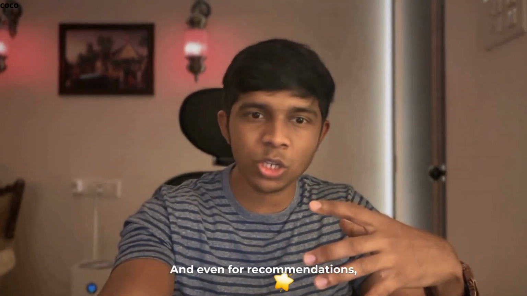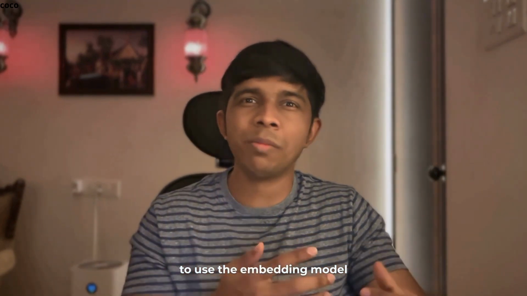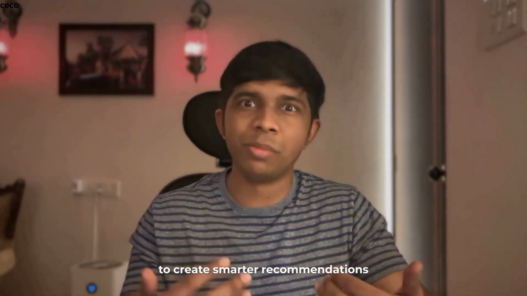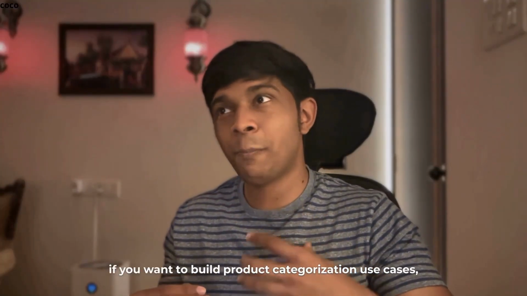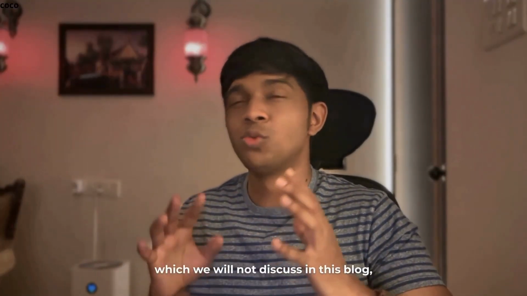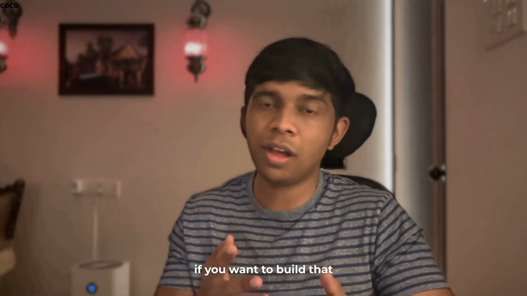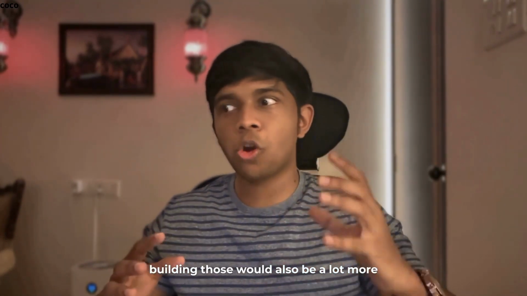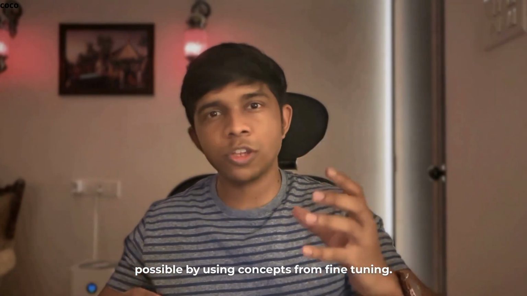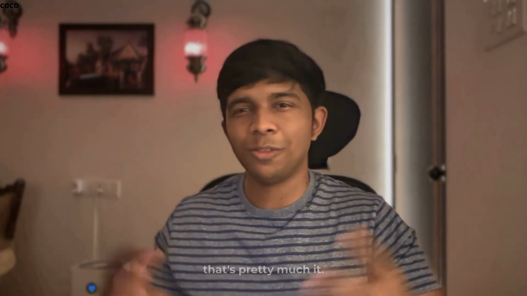And even for recommendations, you would actually be able to use the embedding model to create smarter recommendations which are more relevant to users. And finally, if you want to build product categorization use cases, which we will not discuss in this blog, building those would also be a lot more possible by using concepts from fine-tuning. So yeah, that's pretty much it.